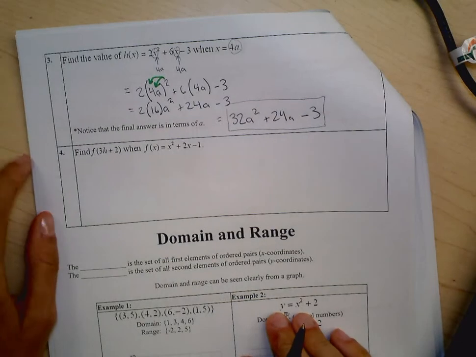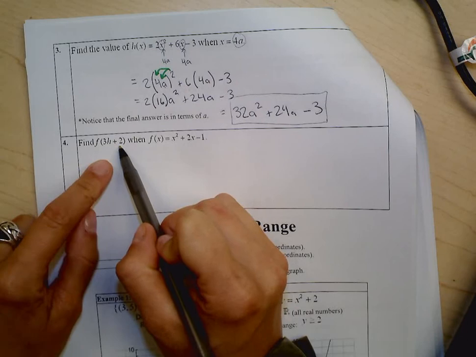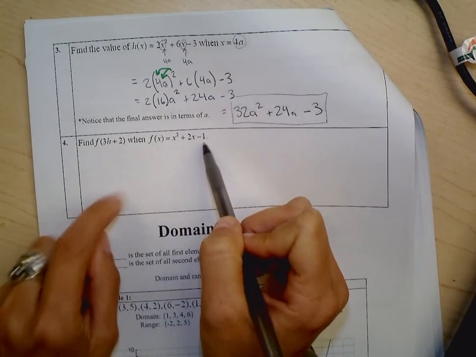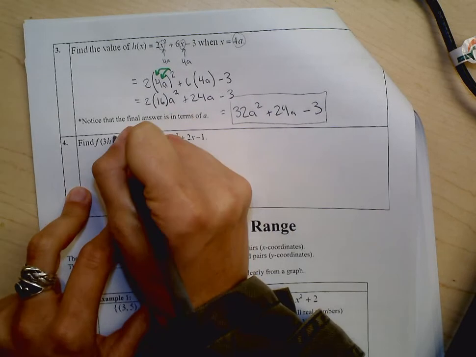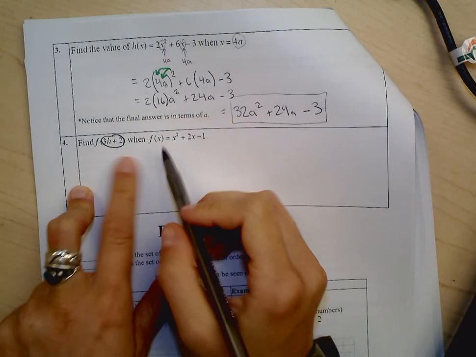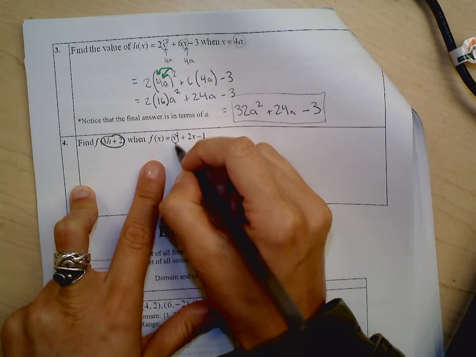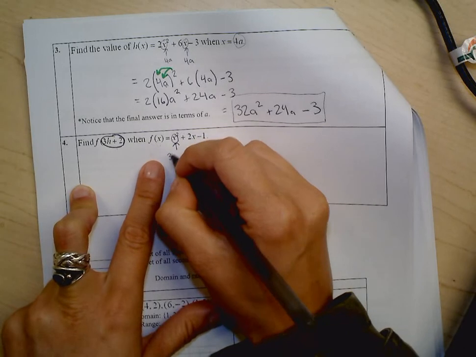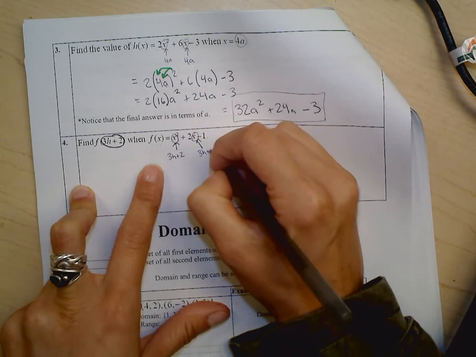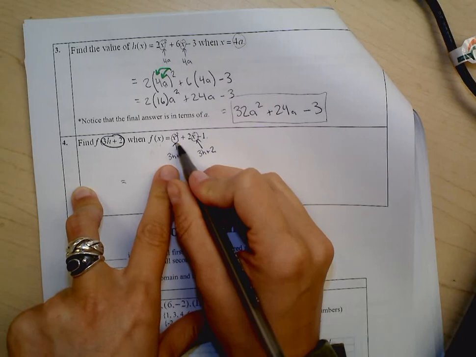Let's go to the next example. Find f of 3h plus 2 when f of x is equal to x squared plus 2x minus 1. So I'm going to take this entire term and I'm going to replace it with the x. So every time I see an x, I'm replacing it with 3h plus 2. I need this term in parentheses because I have a square term above it.